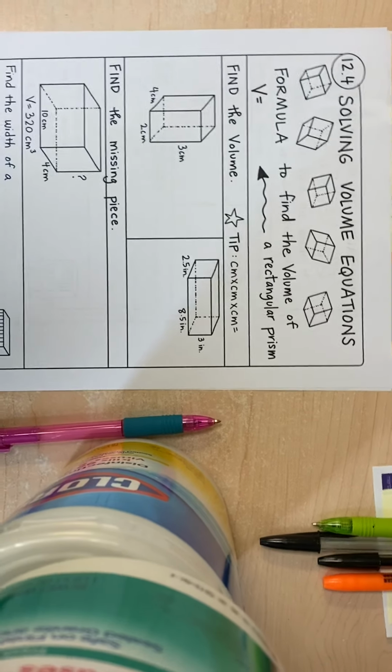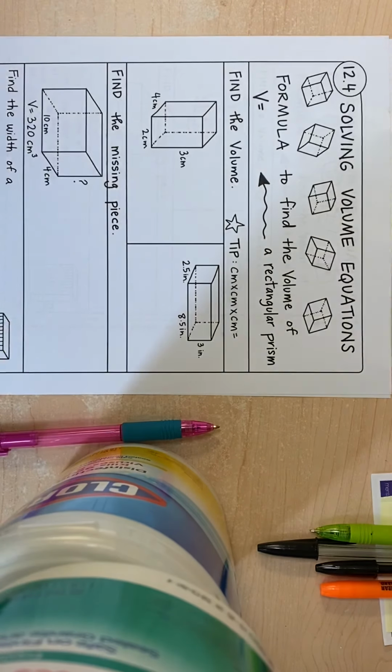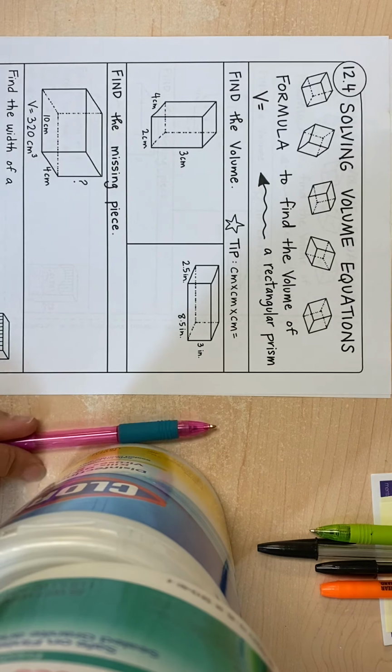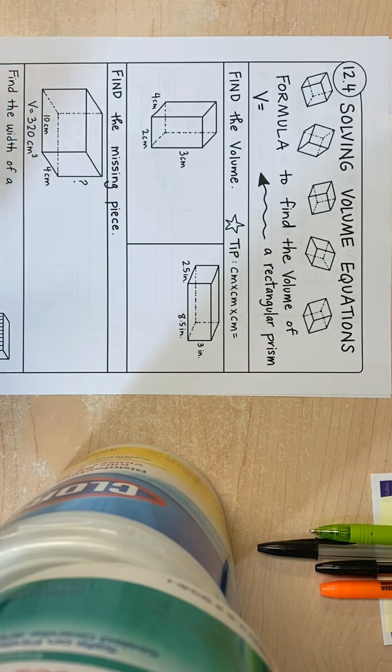All right, guys, we're heading into solving volume equations. You guys have been doing really good on this stuff this week, and I'm really proud of y'all. This will be the last one for this week, so you guys just keep up the good work.